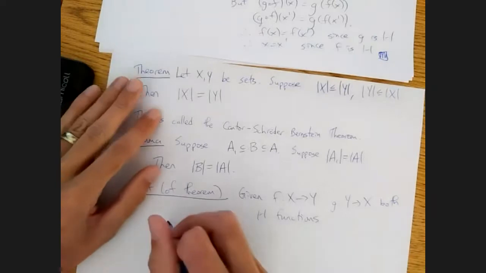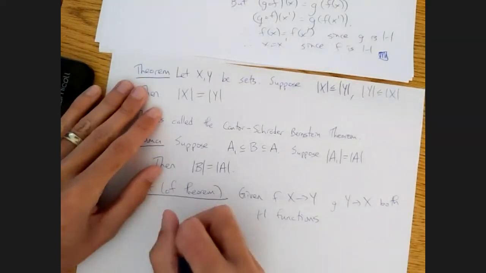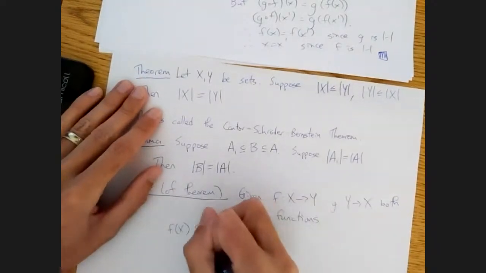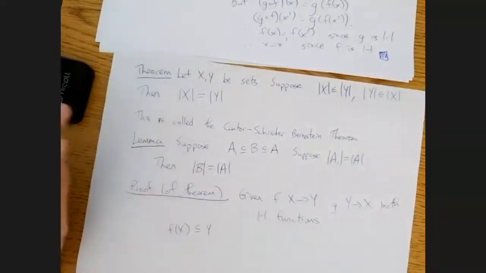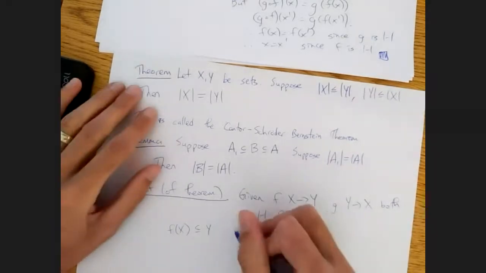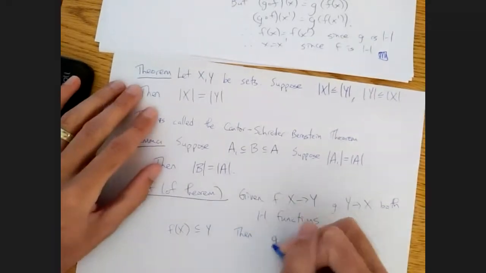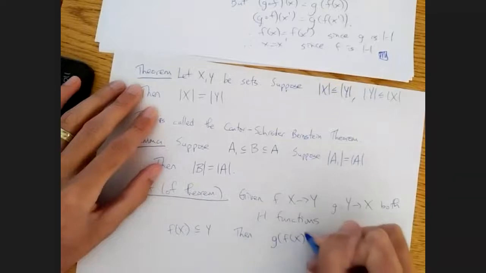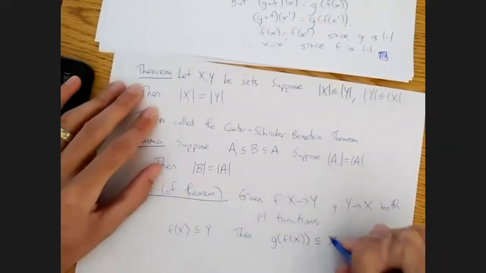Okay, so our situation is f of x is contained in y. And let's look at g of f of x. And that is a subset of x.